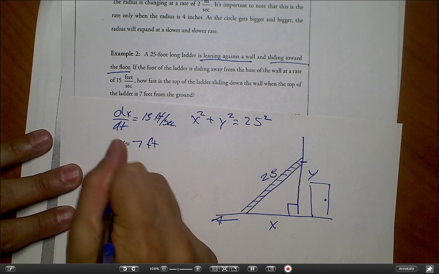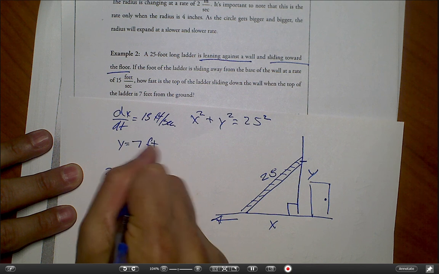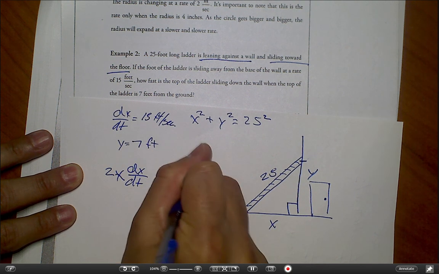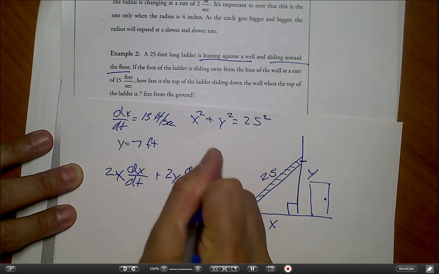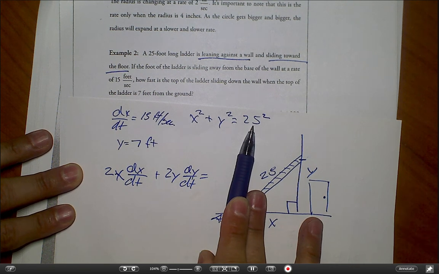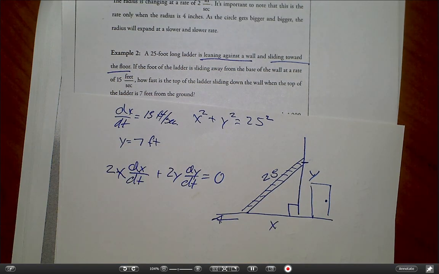So it's going to be 2x dx/dt plus 2y dy/dt equals, what's the derivative of this thing right here? Say 0. 0, because there are no variables, right? So that goes to 0, which makes life super easy because it goes away. So now I have the rates here, and I have some values that I can now plug in.